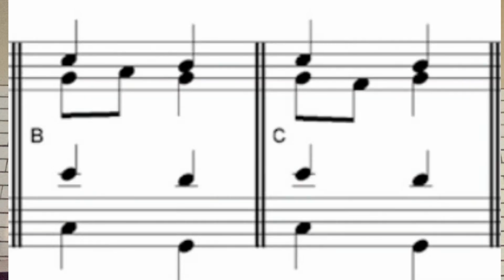They can be either upper or lower auxiliary notes. For example, version A is undecorated, and version B uses an upper auxiliary note between the two altos. Version C uses a lower auxiliary note.